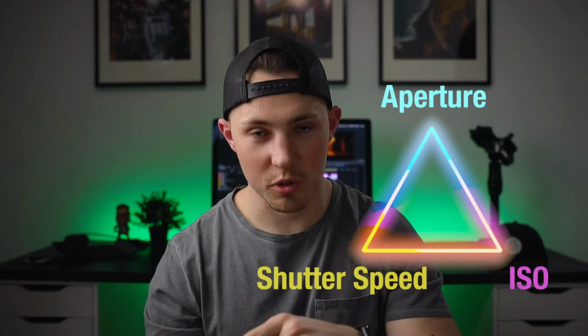I'm gonna be doing a video on this a little bit later. I probably should have done this before this video, but we're here. So anyways, the exposure triangle is made up of aperture, ISO, and shutter speed.